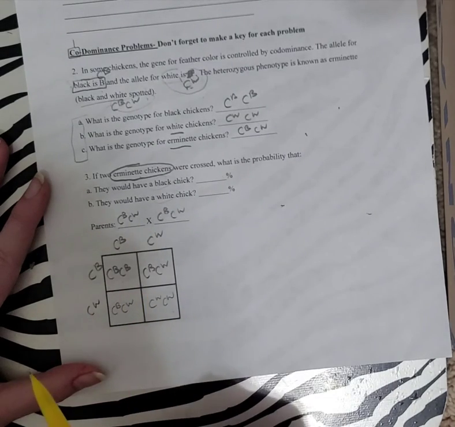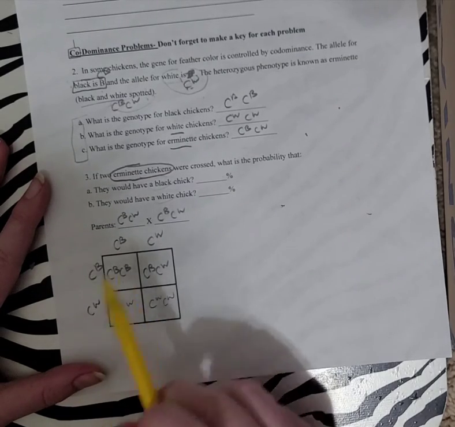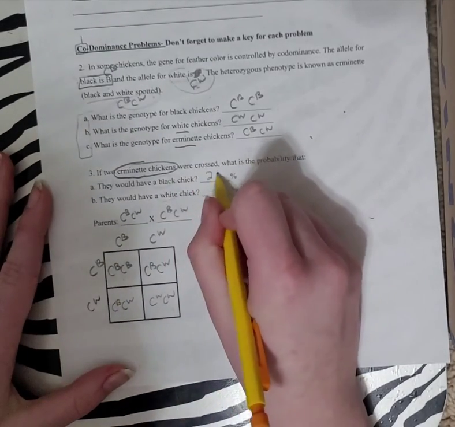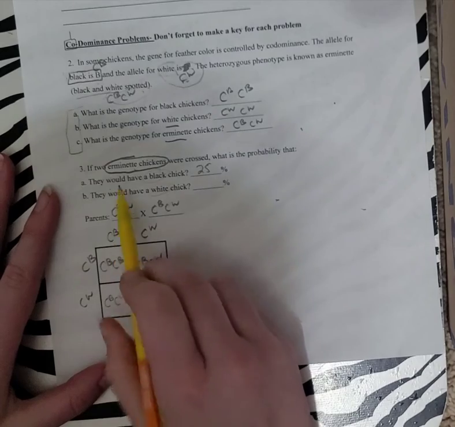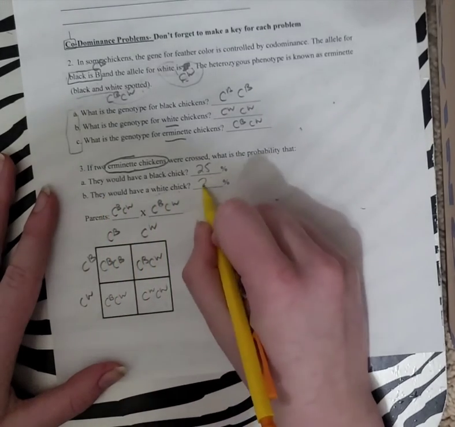Our phenotypic ratio is going to be 1 black, 2 black and white, and 1 white. So the probability of having a black chick is going to be 25% because it's 1 out of 4. What is the probability of having a white chick? That is also 1 out of 4, so that will be 25%.